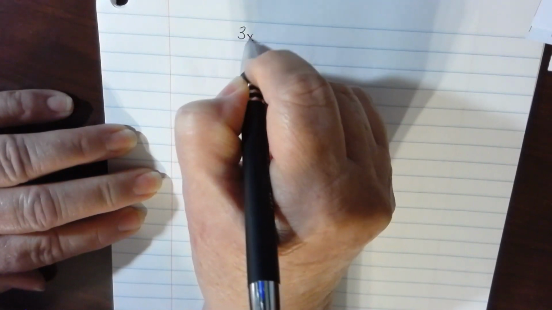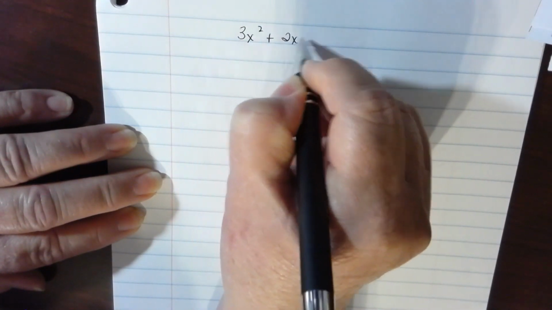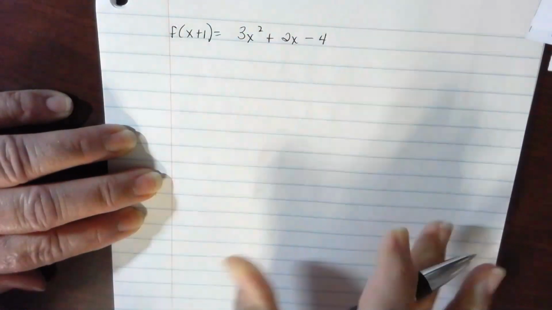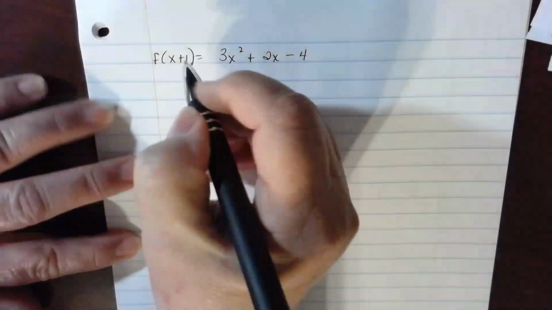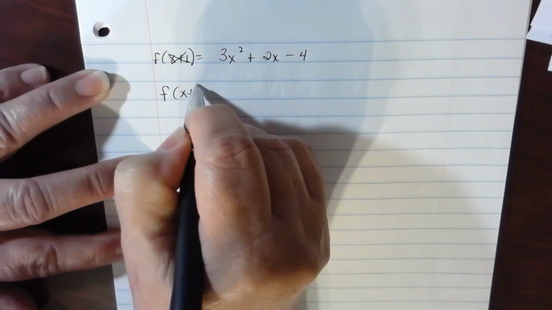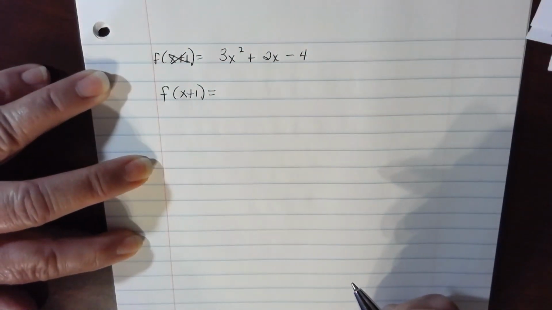Yeah, I do. I was confused when you have the x and then it has the x plus 1. It's on the class online. It's 3x squared plus 2x minus 4. I kept messing that problem up no matter which way I did it, and I just need to see it worked out one more time. F of x equals this, and you're supposed to find f of x plus 1. Is that right? Yes.